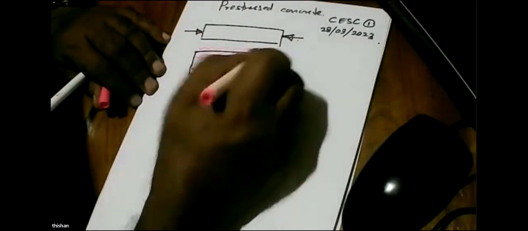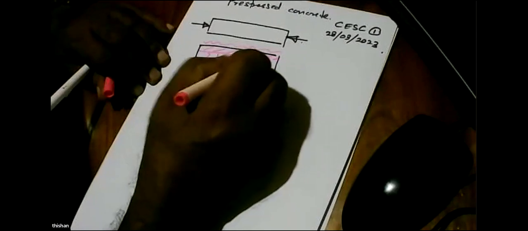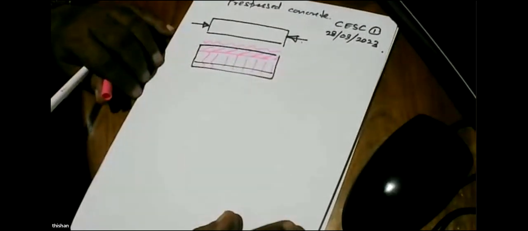with some reinforcement, when you apply loads, there will be some neutral axis, some area in compression, and below that it's cracked. So people thought, okay, can't we improve this behavior? And so they did not have very high strength concrete. And also they used normal mild steel.